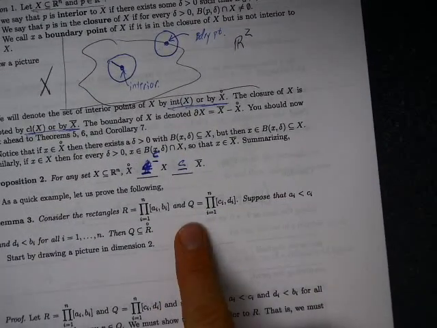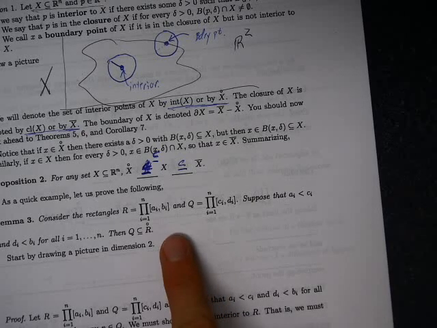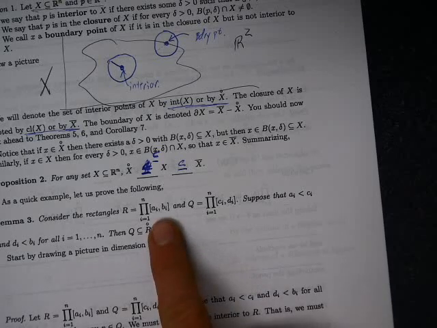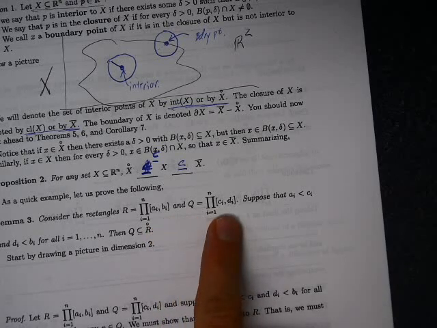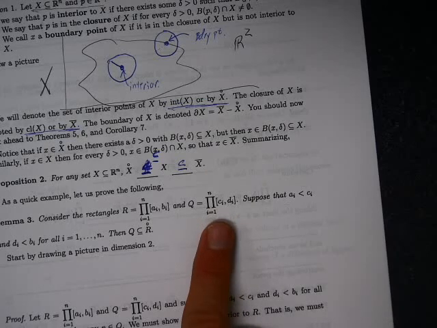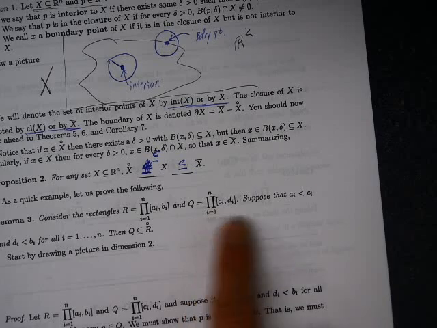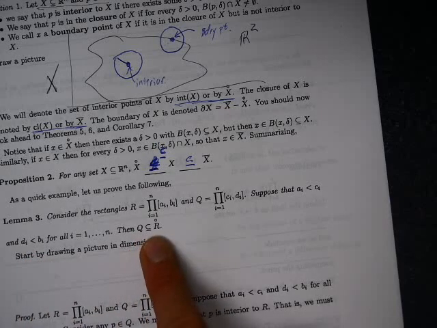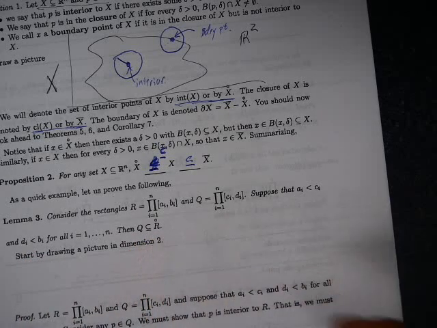And this might seem obvious, but let's prove this also. This is actually going to be a lemma that will wind up being used a fair amount, which is why I state it as a lemma, even though it looks pretty obvious. So let R be a rectangle, and Q be another rectangle. And let's suppose that for each of the coordinates of those rectangles, a_i is less than c_i and d_i is less than b_i. Then I claim that Q is contained in the interior of R.